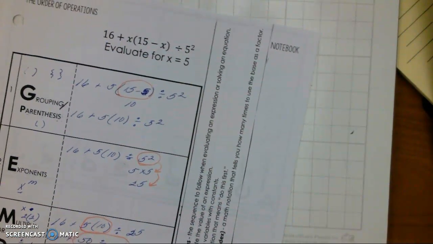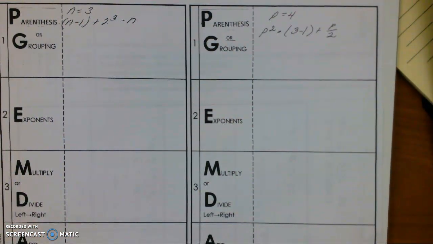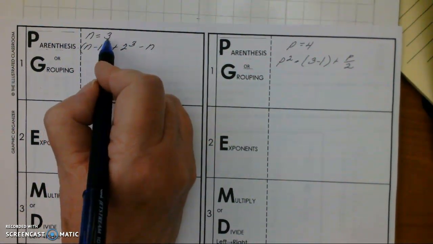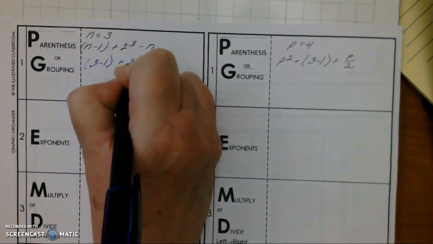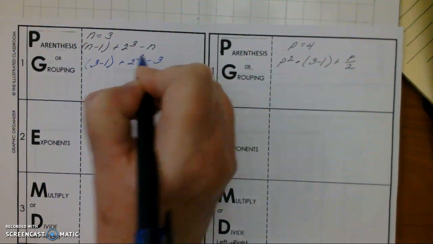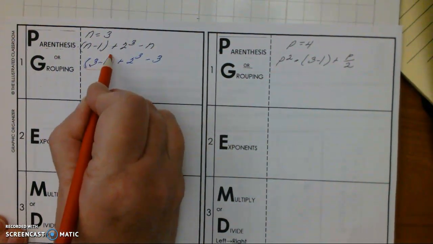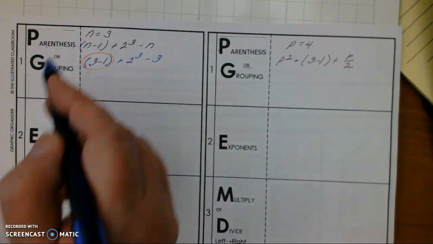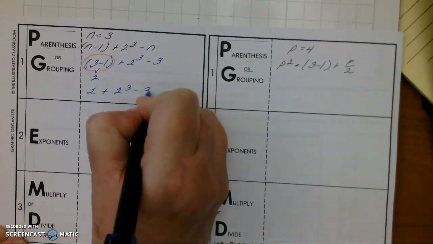Now I want you to pause your video and try the 2 problems on your own that are on the back. We're going to substitute the 3 for the n. So it's 3 minus 1 plus 2 to the third power minus 3. So we're doing the grouping first. Okay, so we know that that is 2. So 2 plus 2 to the third minus 3.